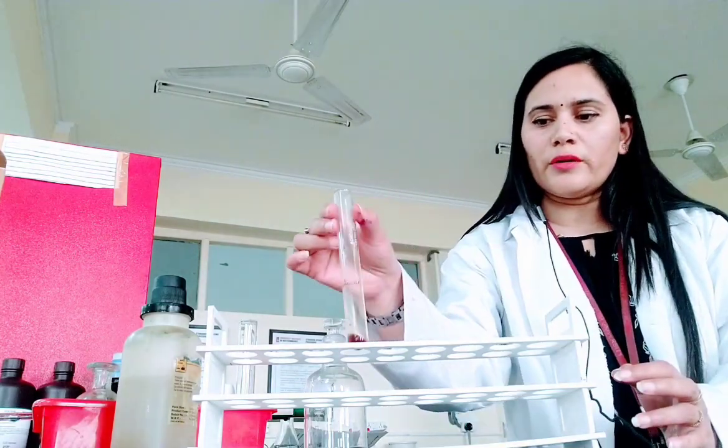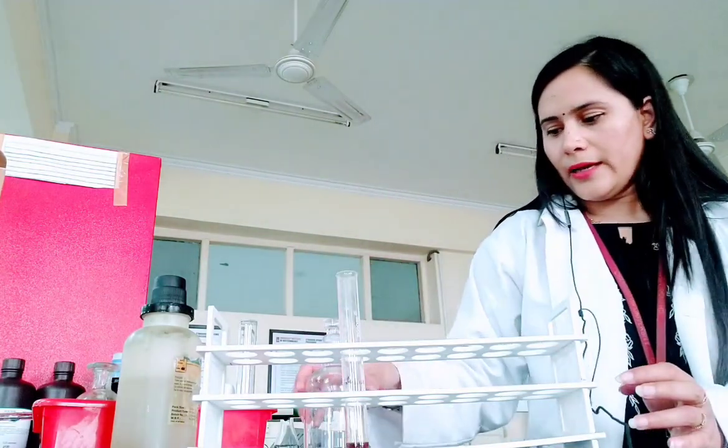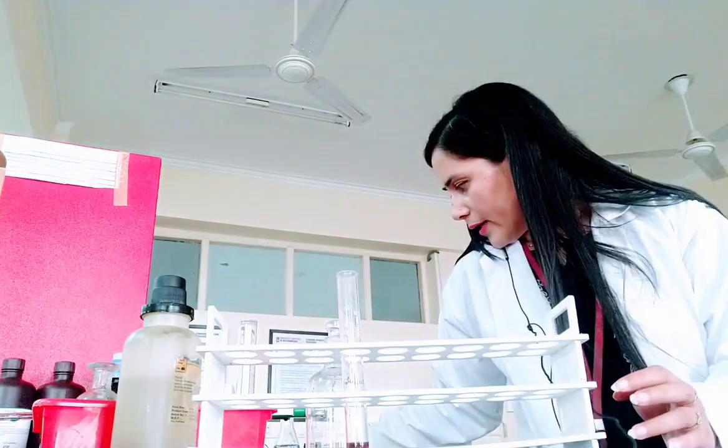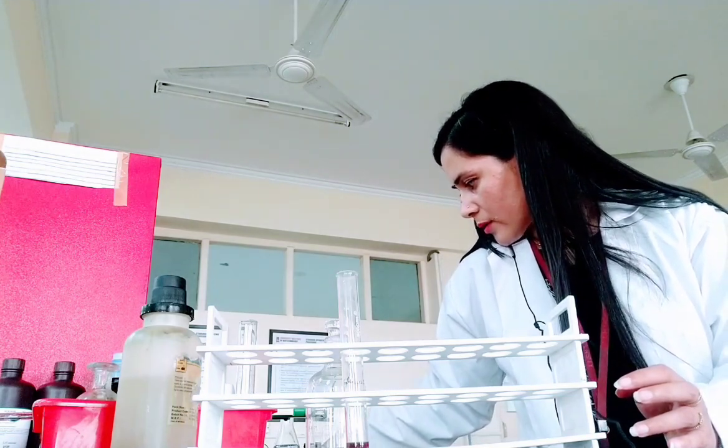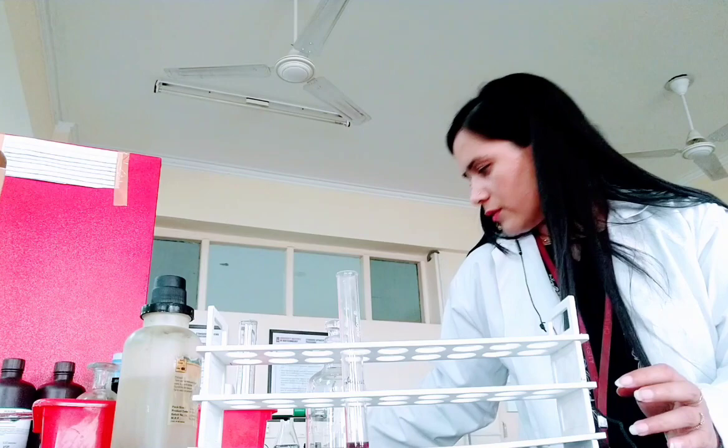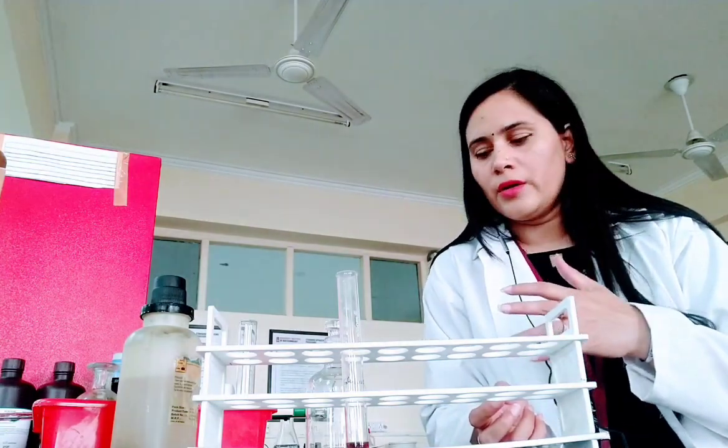When it cools down, we will add the sodium hydroxide, which I have already prepared. I prepared 40 gram of NaOH, so it is 40%, meaning 40 gram of NaOH dissolved in 100 ml of distilled water.